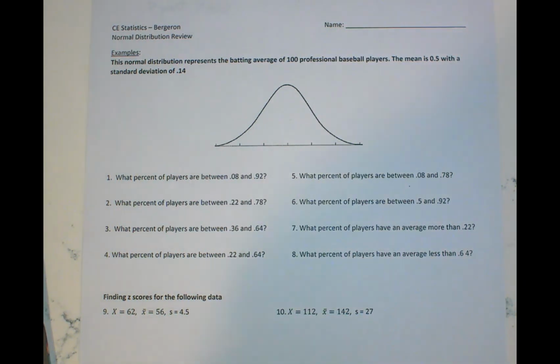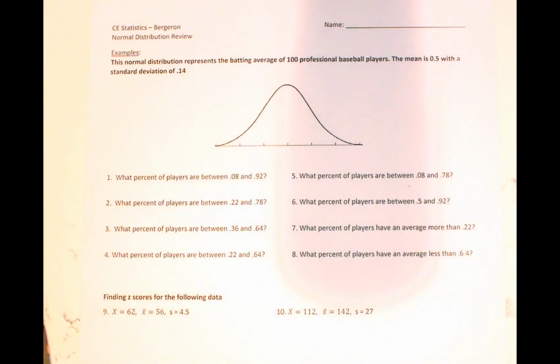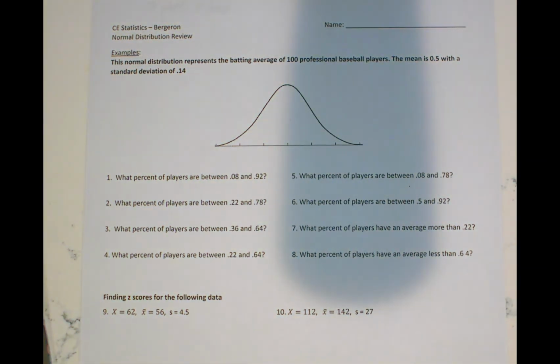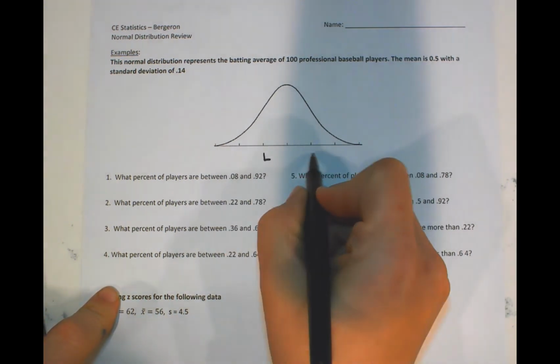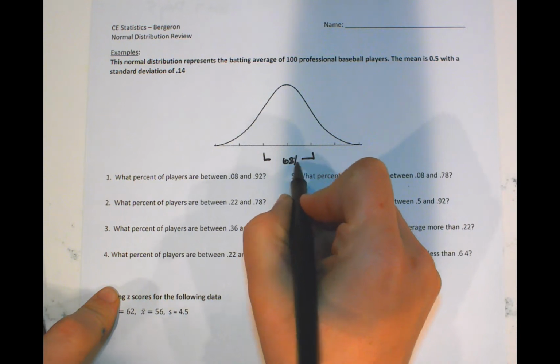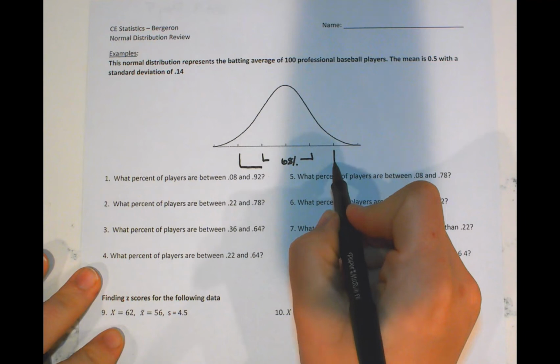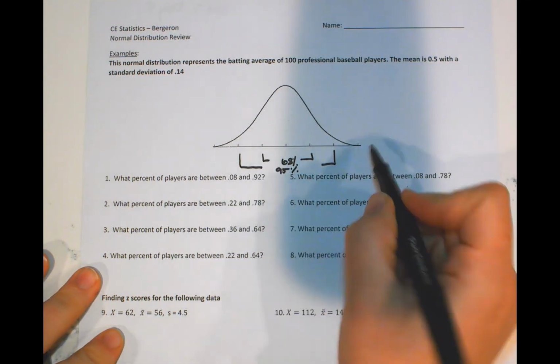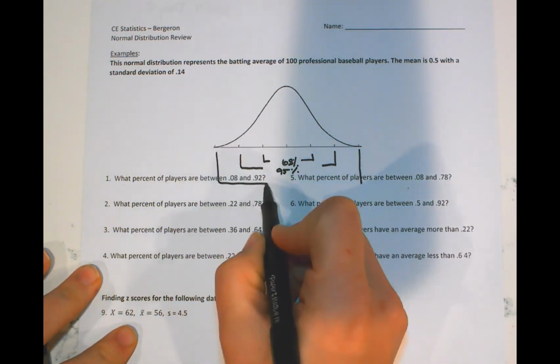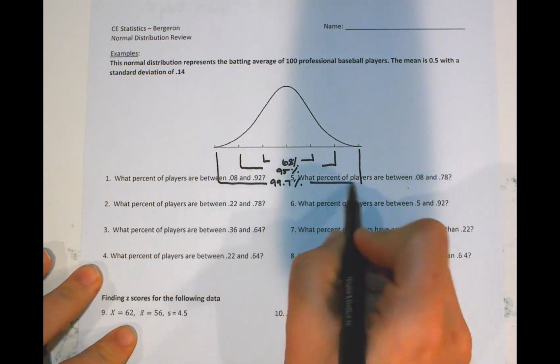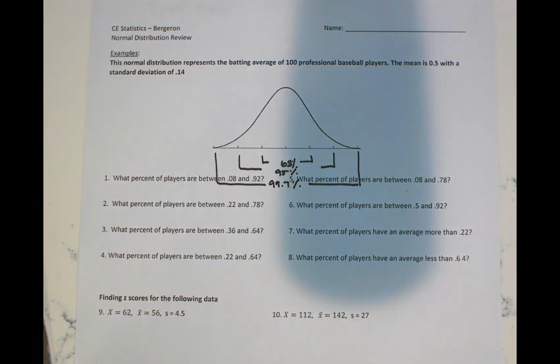All right, so this review is to go over all the stuff that we've done with normal distribution up to this point. So, the first thing we talked about when we did normal distribution was our empirical rule, which says that from our mean, if we're one standard deviation away, 68% of our data lives within one standard deviation from the mean. And then from 2 standard deviations from the mean would be 95%. And then 3 standard deviations would be 99.7%. So we can figure out percentages based off of this empirical rule.